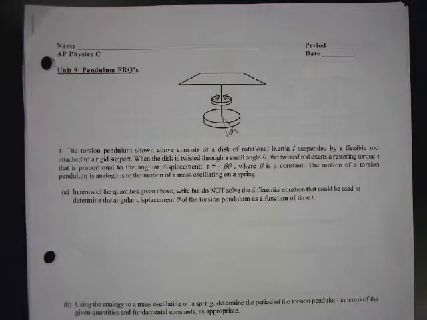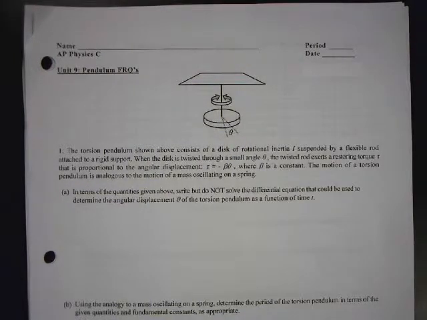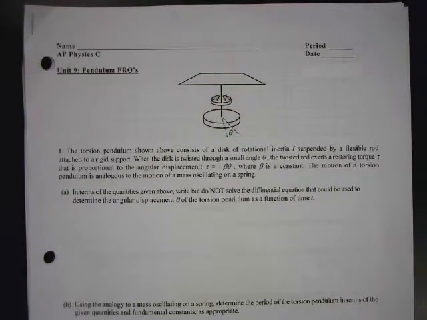What we're going to do is look at some FRQs, and there are different types. Like the first FRQ is a torsional pendulum. So we're going to just set up the first half of this one right now.